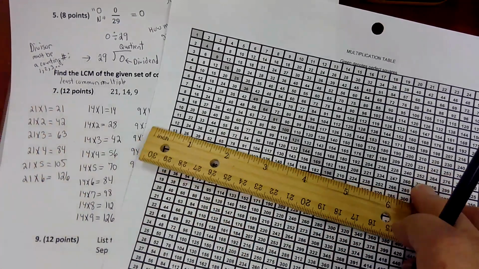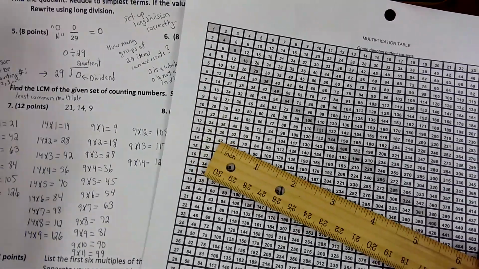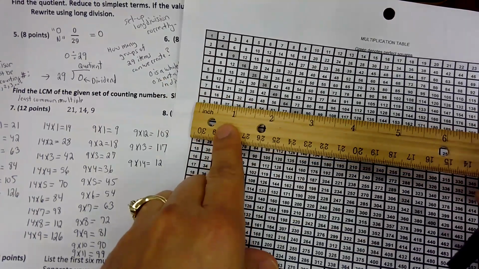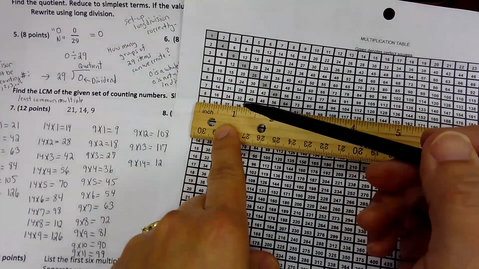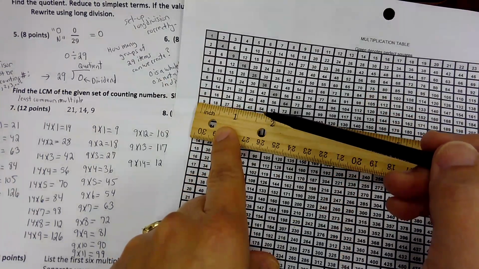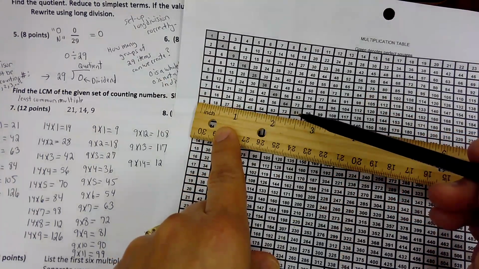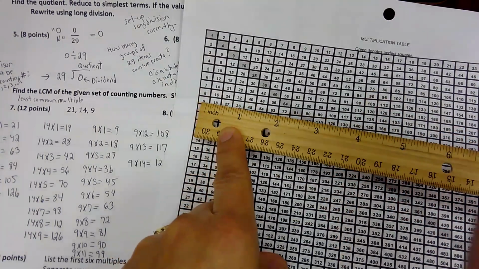And then for the 9, 18, 27, 36, 45, 54, 63, 72, 81, 90, 99, 108, 117, 126.